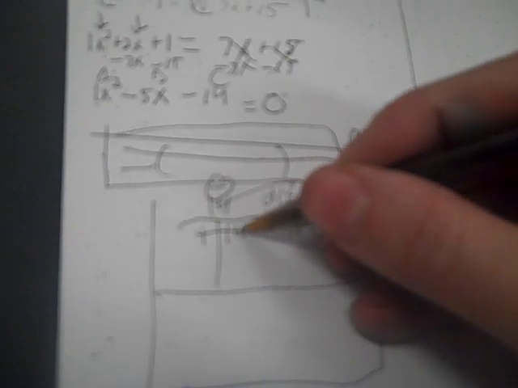Remember, 5 is negative when you find the two numbers. 1 and 14, no. How about 2 and 7? That'll work. 5 is negative, so 7's negative, and we have a negative product with the difference, so the signs have to be opposite. Now, given the fact that a is 1, x is second, we just need 2 parentheses. So x plus 2, x minus 7. And you're going to have 2 answers.